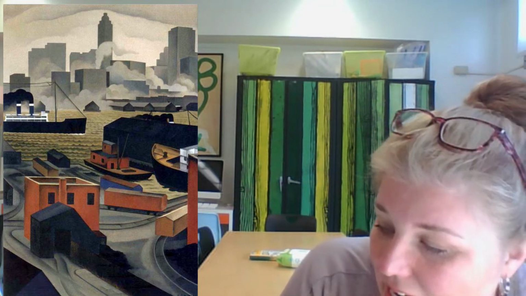So we have buildings that appear to be nearer to us. They're a little bit more detailed because they're closer to us. So the reds and the blacks are very dark and we can see a lot of detail. In the middle ground, it looks like we have boats and water. And then in the background, we have a lot of buildings where the artist has used light values, and we don't have as much detail in those buildings.